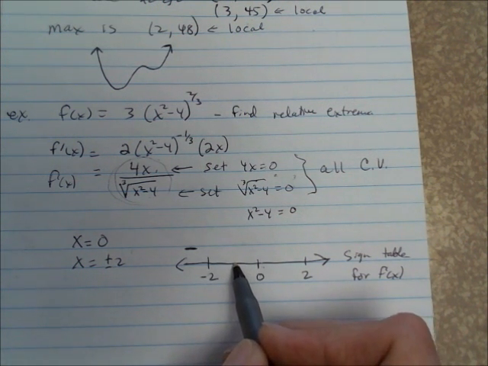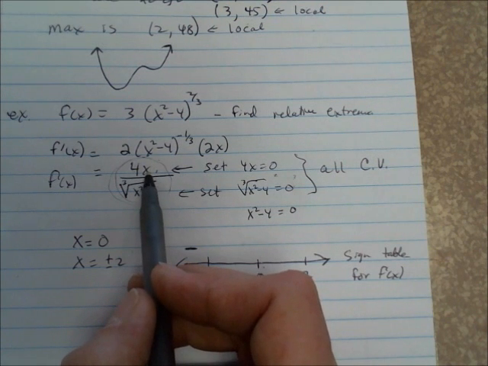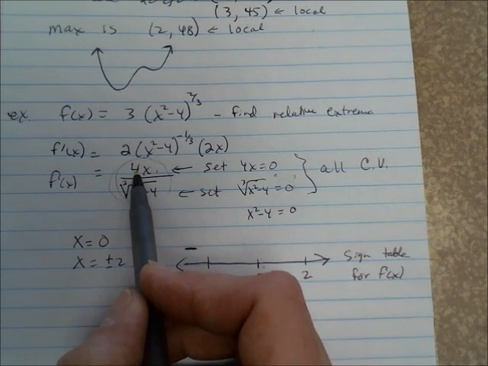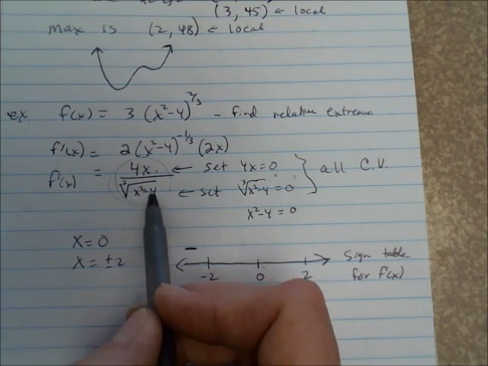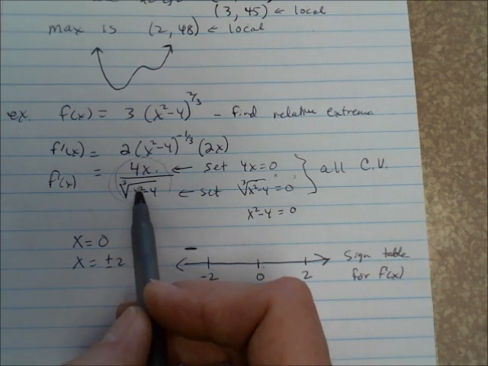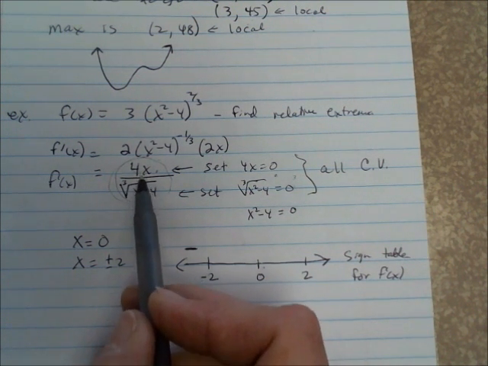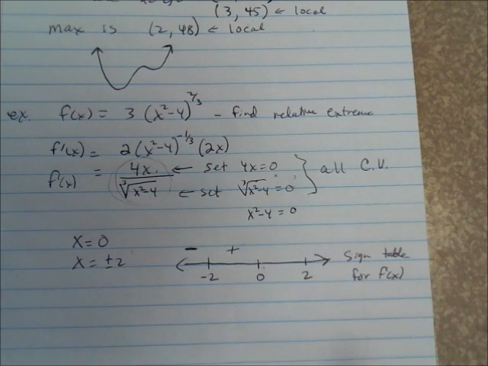Now we're going to choose a number between 0 and -2. So I would choose -1. So 4 times -1, that's a negative value, divided by 1 squared minus 4 is also negative, and the cubed root of a negative is a negative. So negative over negative would give you a positive.